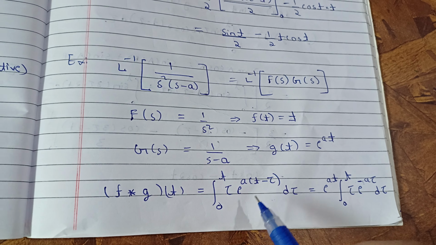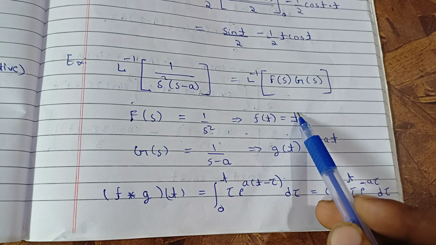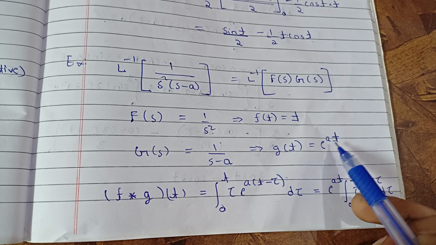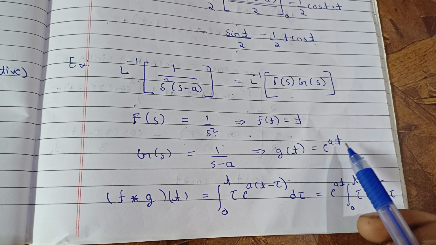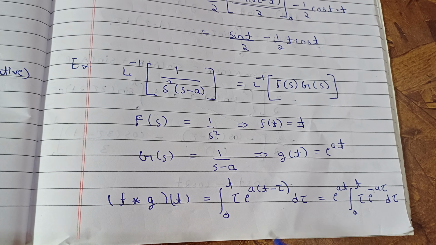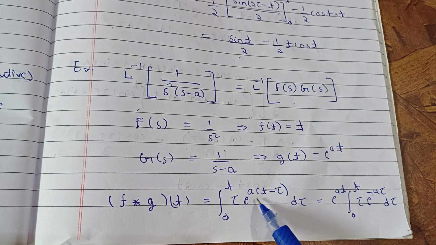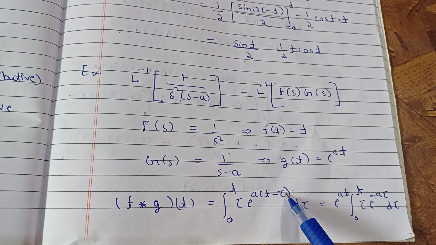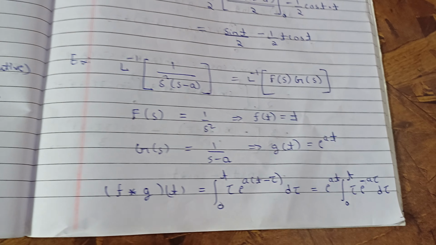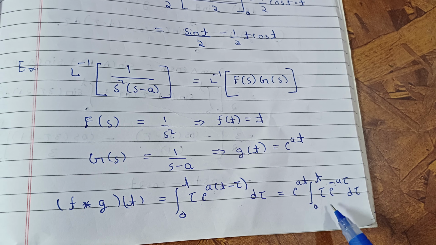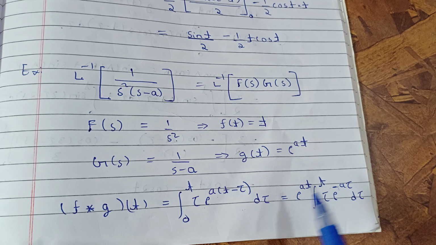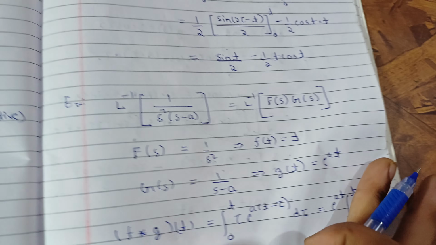If this is your f(t), then place tau here, it is tau, and here it is t minus tau, so you will write e to the power a(t minus tau) d tau. Now this e to the power at will be outside because this is constant and tau is the variable here. So this will be your integral. Now you just use integration by parts, so that will give you the integration.